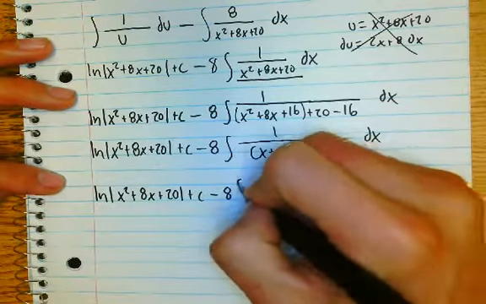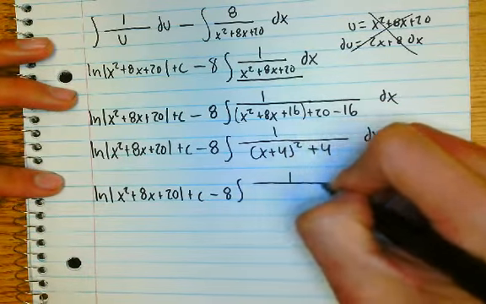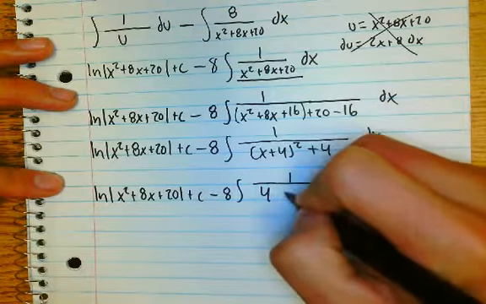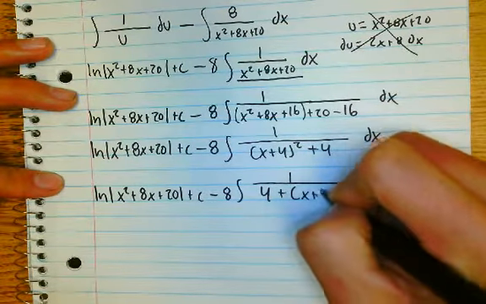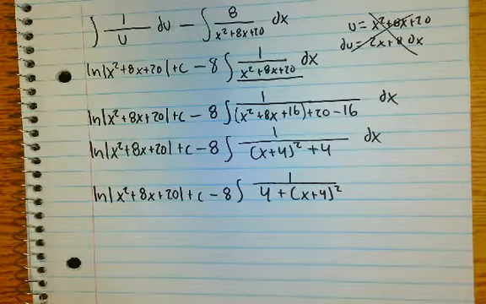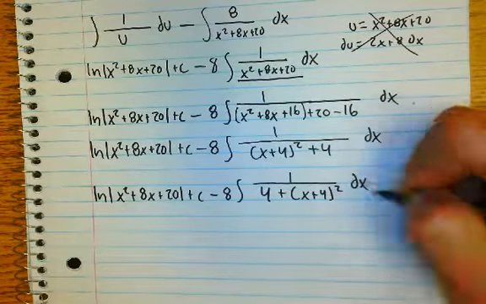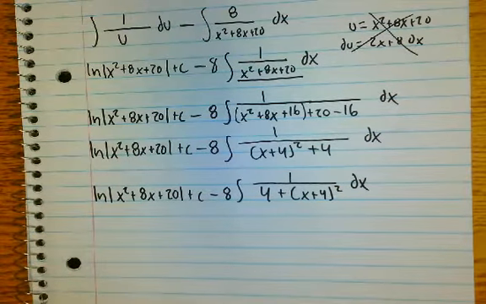One over 4 plus x plus 4 squared dx. I look at this thing, and it almost looks like one of those rules of integration of inverse trigonometric functions. So in case you don't remember, let me turn to the page where I wrote them.